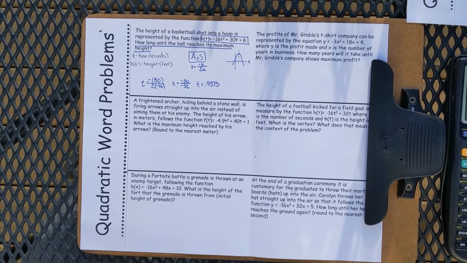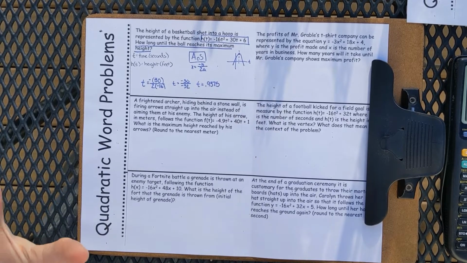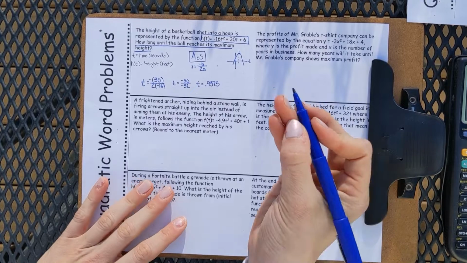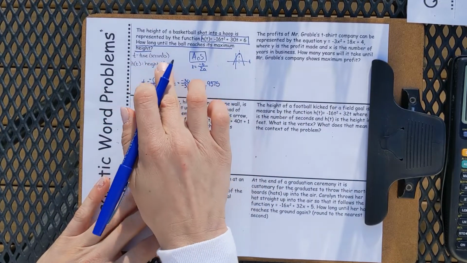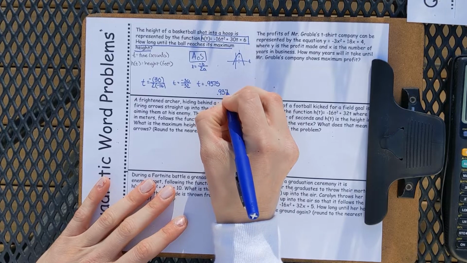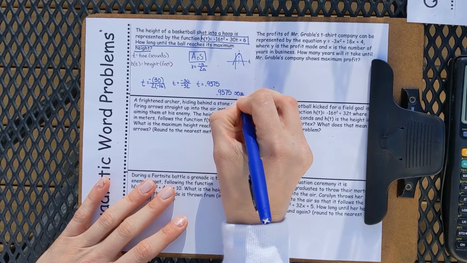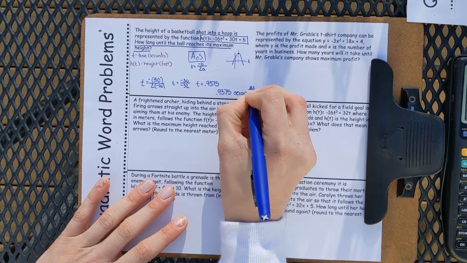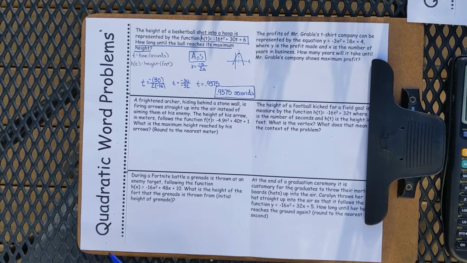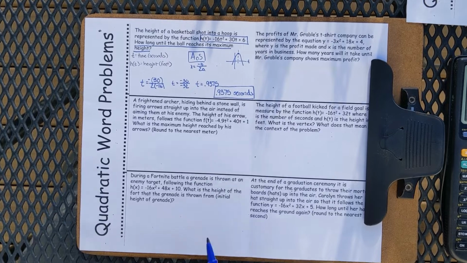It's a short enough decimal to write, so I'm going to write the whole decimal because they didn't give me the option to round. To answer the actual question, since t represents time in seconds, the answer is 0.9375 seconds. They're very specific in timing this basketball. And that's it.